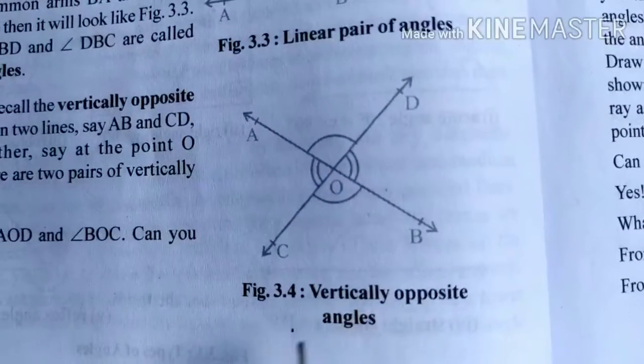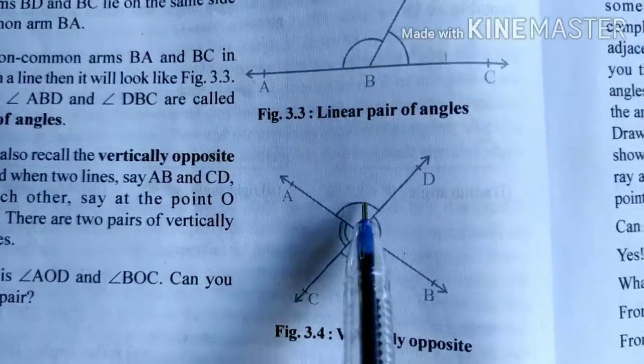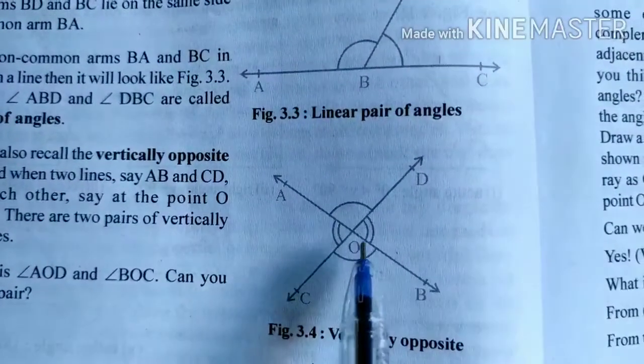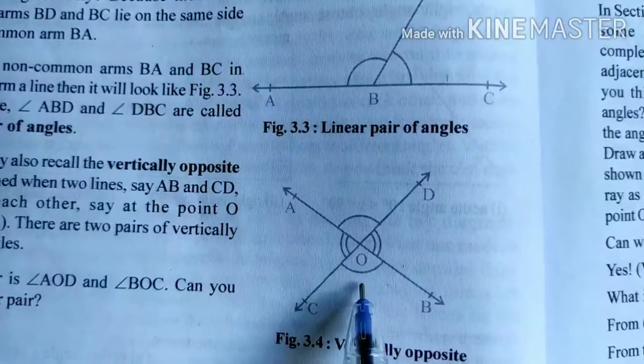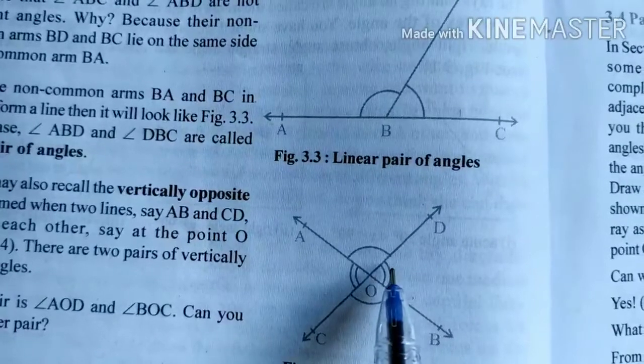Then comes vertically opposite angles. Whenever 2 lines intersect, these 2 angles will always be equal. These 2 angles are called vertically opposite angles, and also these 2 angles are called vertically opposite angles.